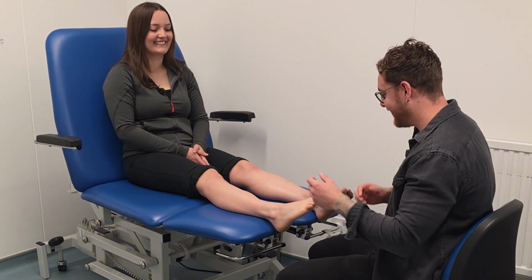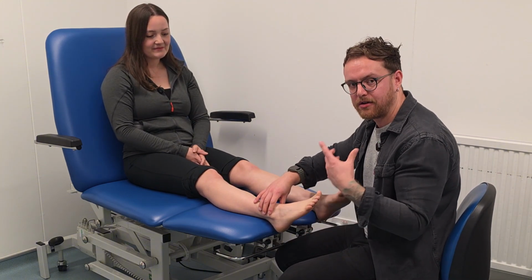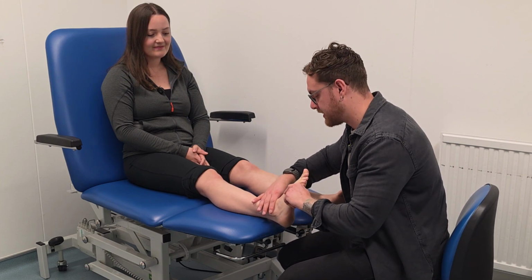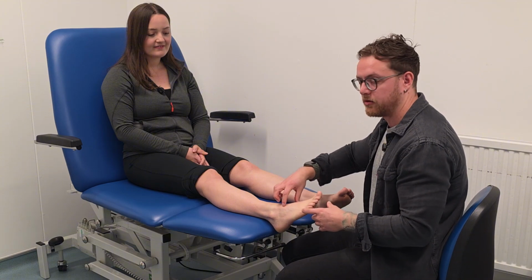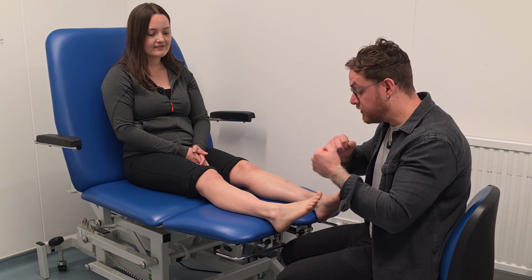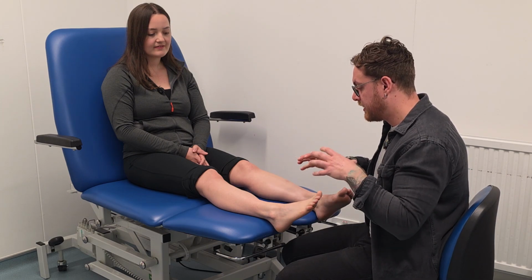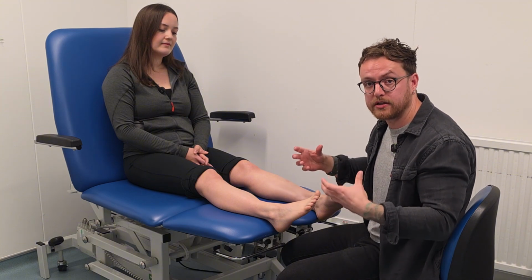So, okay, that's fine. The other thing that you might look at, when I find that there's actually no marked limitation here, would be their generalised hypermobility or their localised hypermobility. For the same reason, if you've got too much range of motion, then your capacity within those active controlling structures has to be greater.